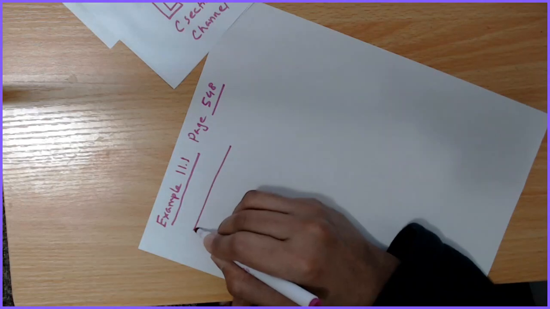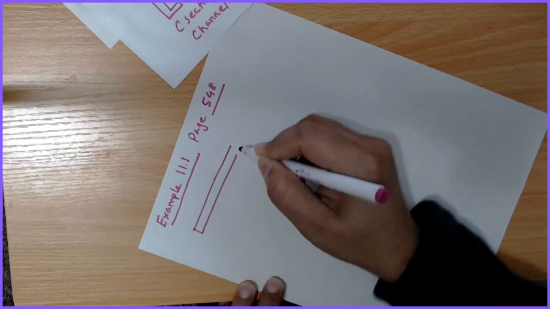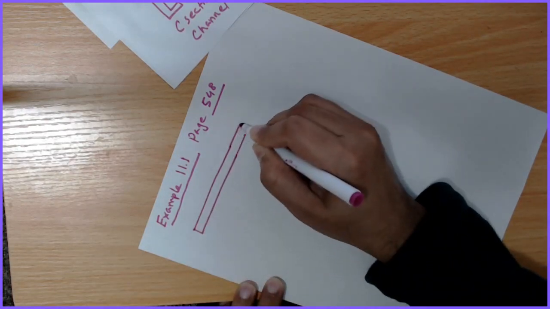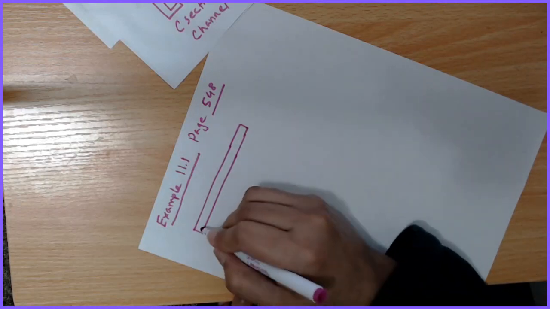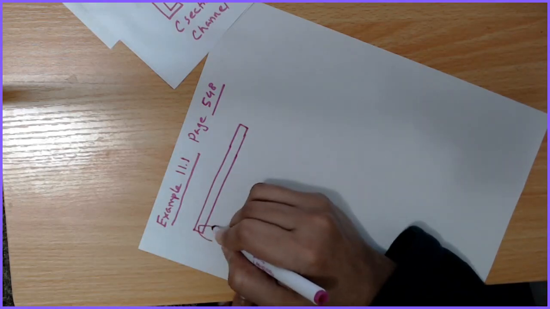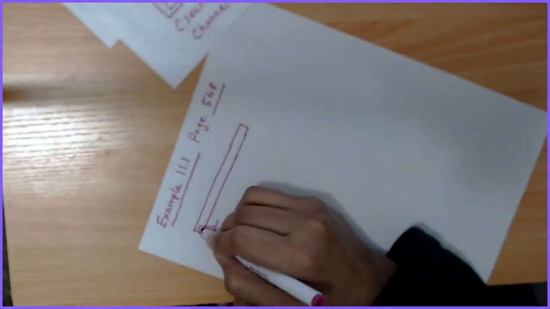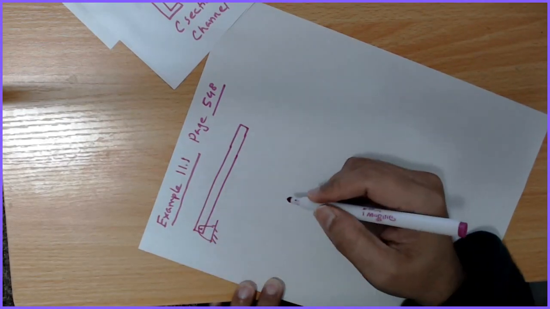You see, this is our beam, and it has a pin connection here.